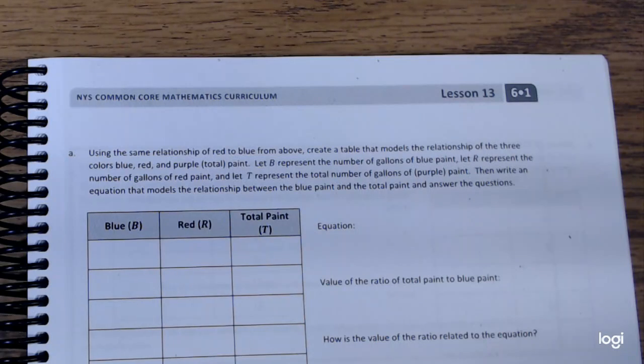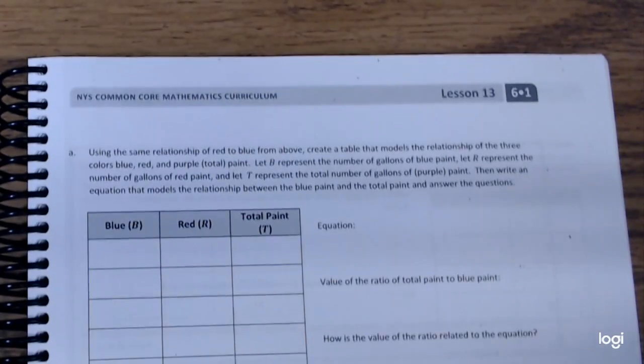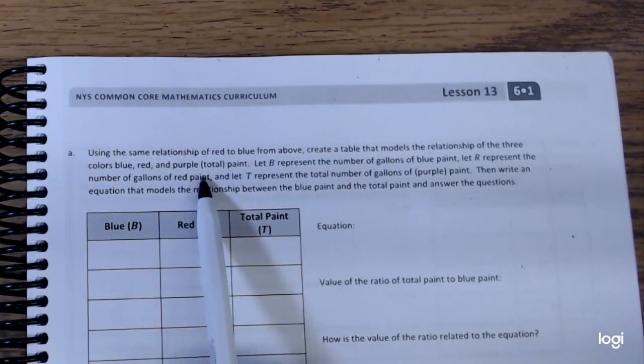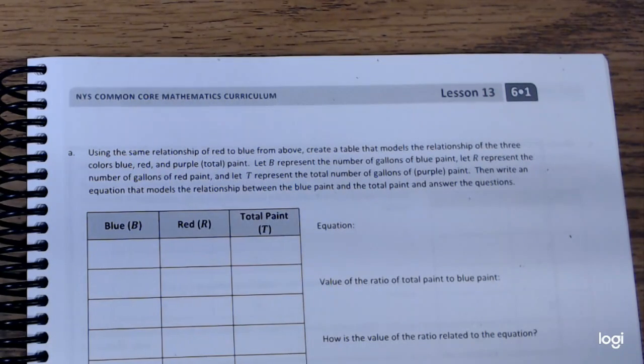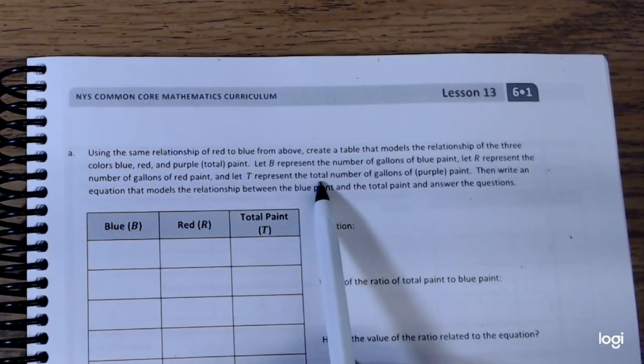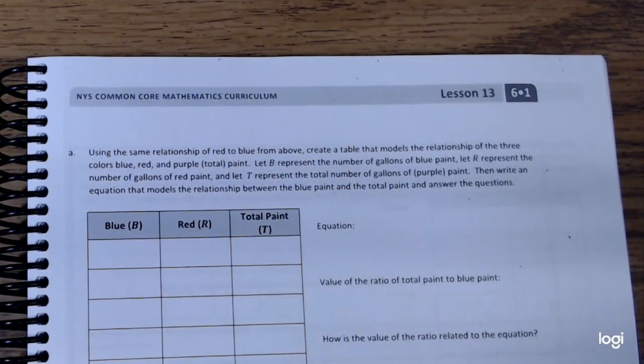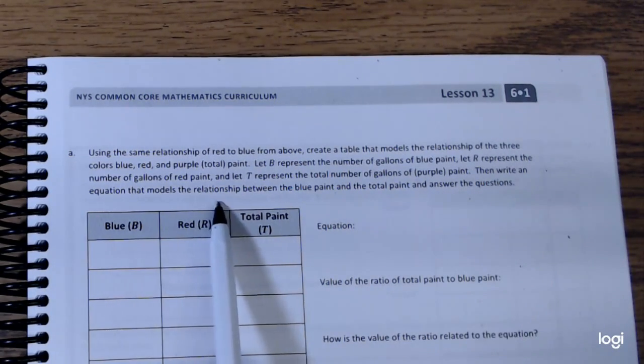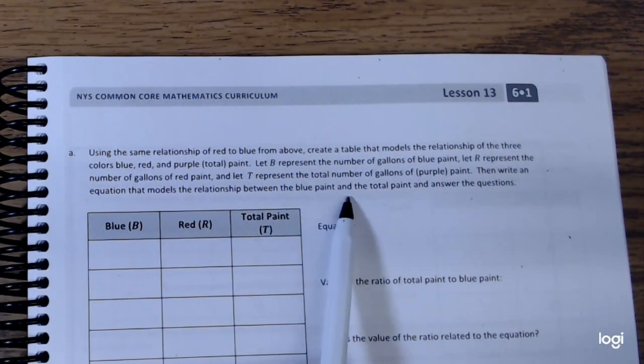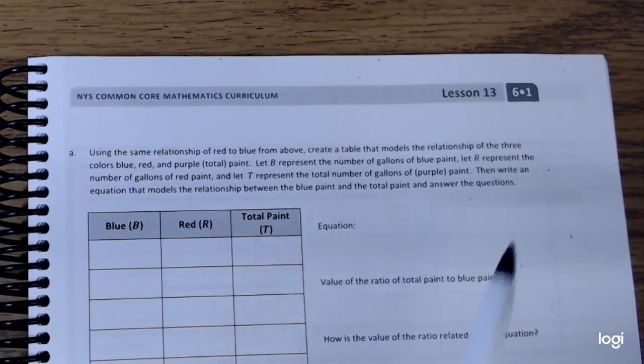Using the same relationship of red to blue from above, create a table that models the relationship of the three colors, blue, red, and we know that blue and red make purple total paint. Let B represent the number of gallons of blue paint. Let R represent the number of gallons of red paint. We have a new variable. T represents the total number of gallons of purple paint. Then write an equation that models the relationship between the blue paint and the total paint and answer the questions.